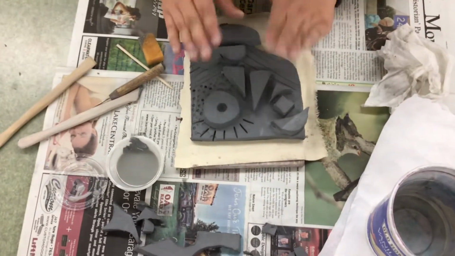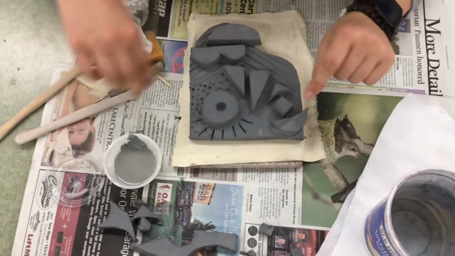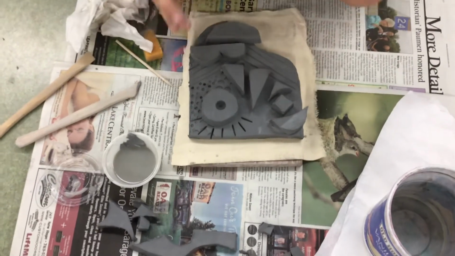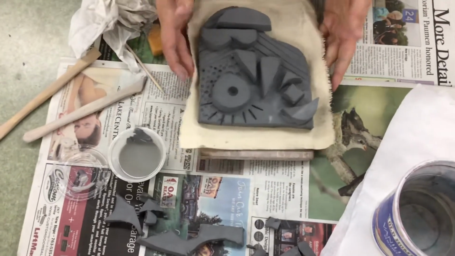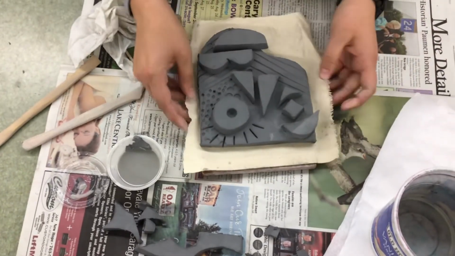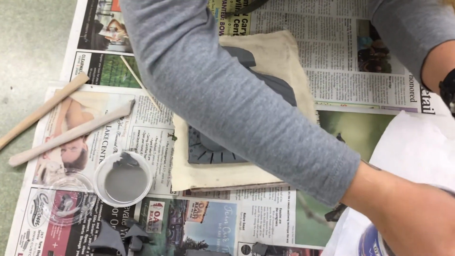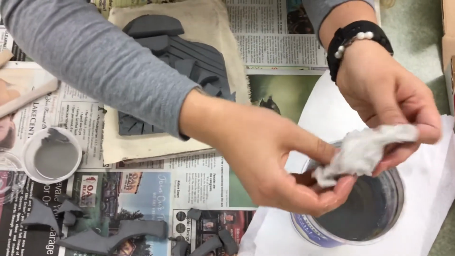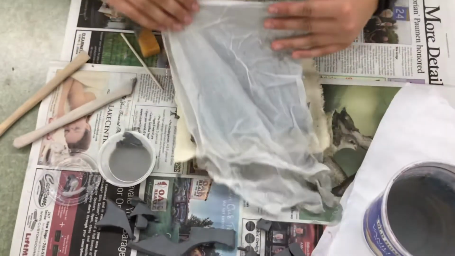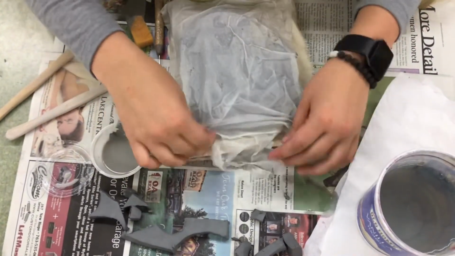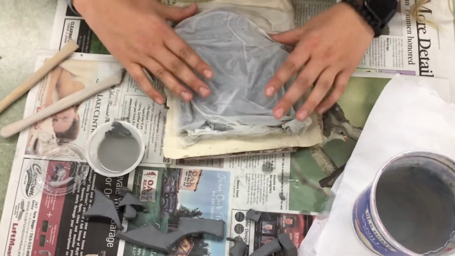So after you're done though, this is really important, after you have everything slipped and scored and secured onto your mask, you want to keep it on this piece of canvas on this little board that it was on. And you want to get your paper towels wet again, so dip it in your water, wring it out a little bit, okay? And then you're going to want to take it and put it on top. The reason why we're doing this is because we want it to stay wet until it gets to school.